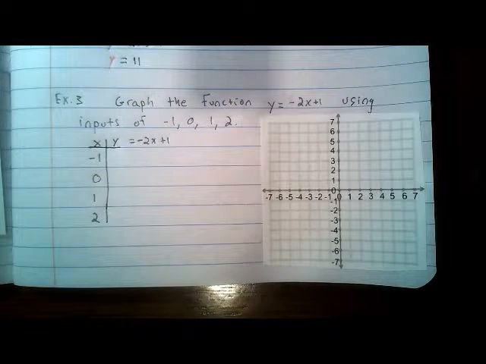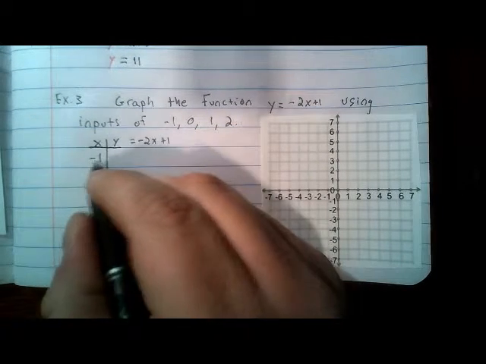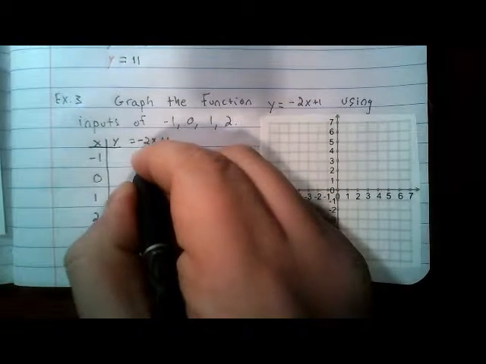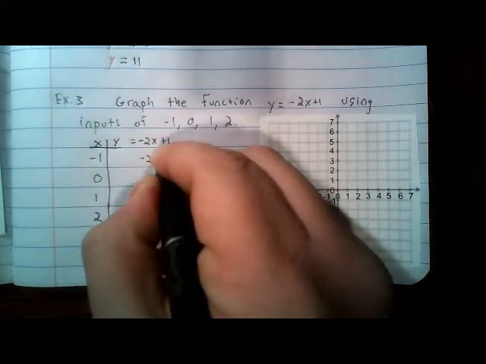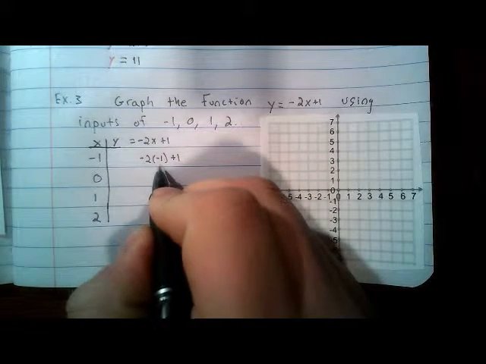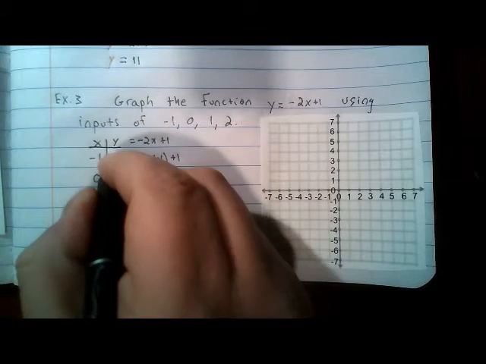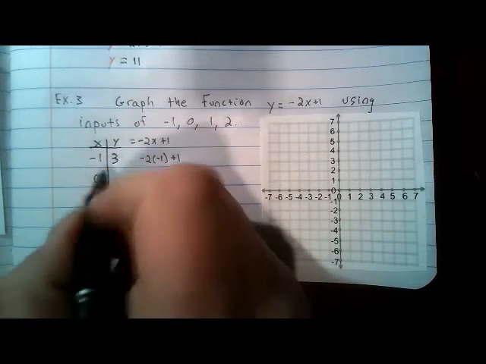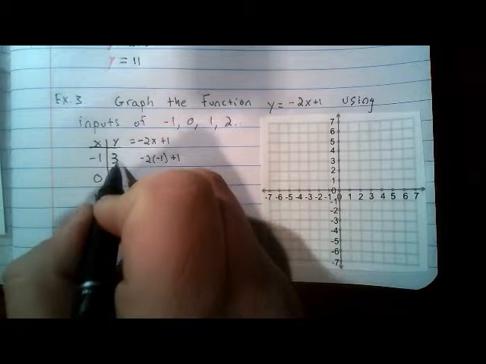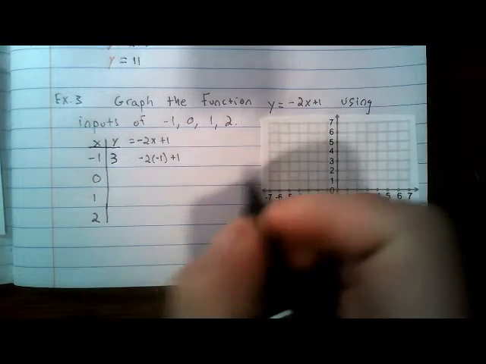So I have to find the corresponding outputs. I substitute -1 in, and I get -2 times -1 plus 1. -2 times -1 is positive 2. Add 1, we get 3. Right, so the input is -1 and the output is 3. And I do the same for each of my inputs.